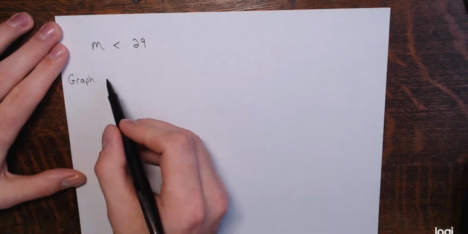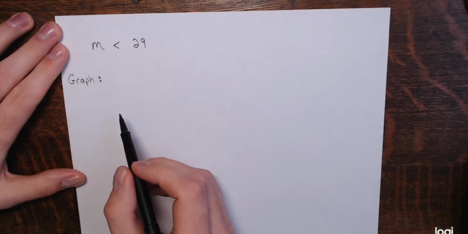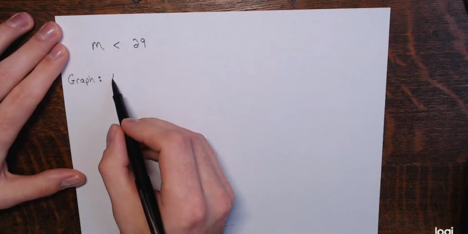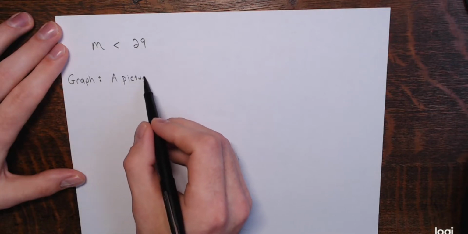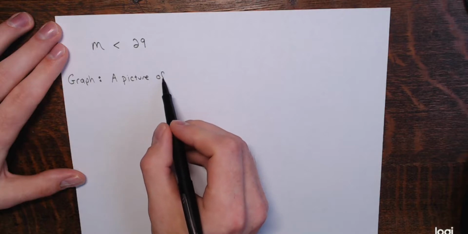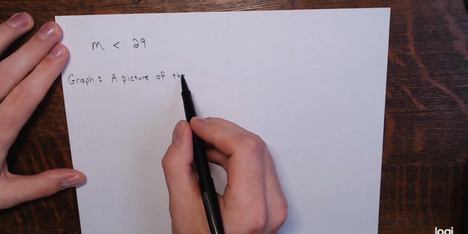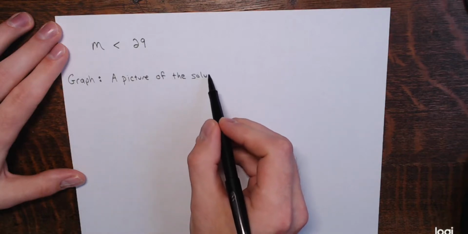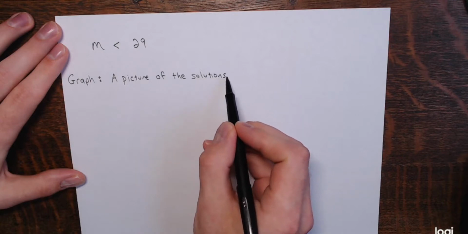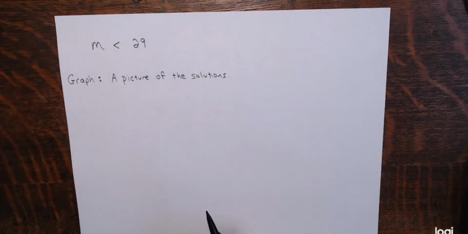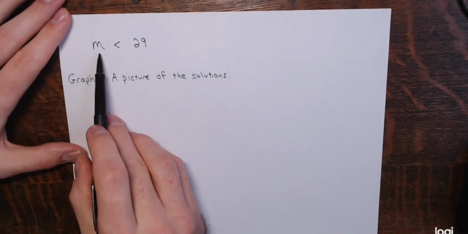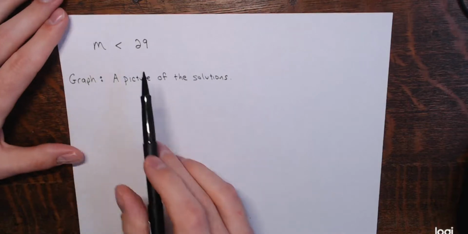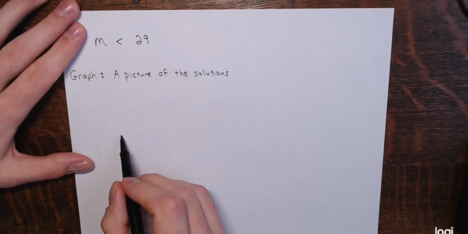Now remember, anytime you hear the word graph, that just means draw a picture representing the solutions to an equation or an inequality. So here we have just a single variable, m, so I should draw a picture on a single number line.